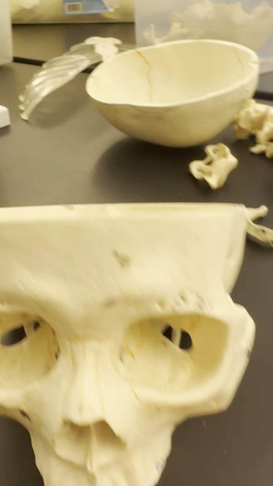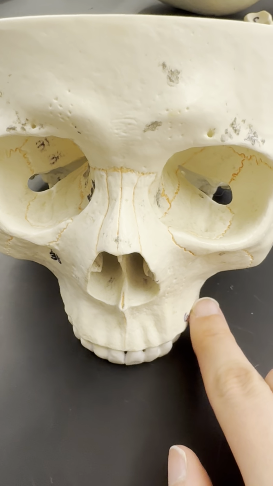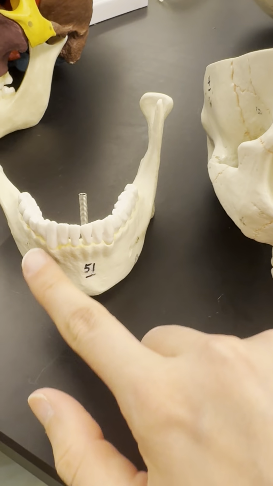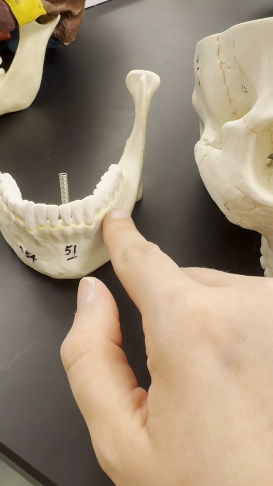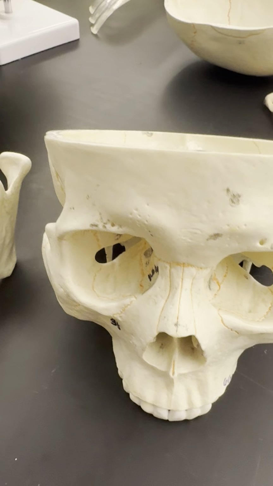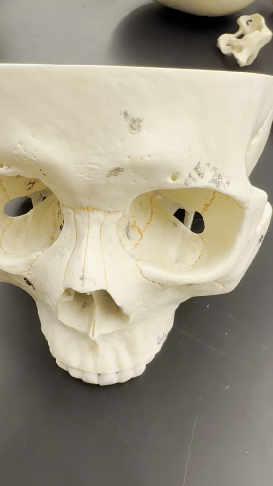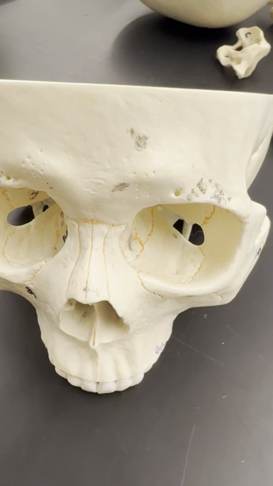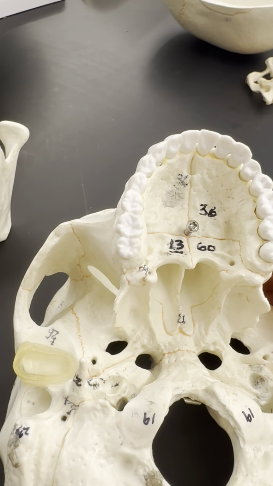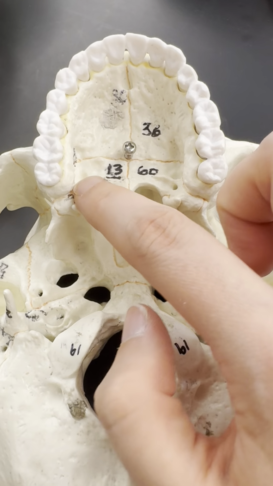Okay, now if we go back here, the alveolar process is the area right above the teeth. Alveolar process, and it's the same on the mandible. This area here is the alveolar process where the teeth embed into. Okay, and again, you have maxillary sinuses in the maxilla, which we can't see on these models. Okay, so this is a palatine bone. The horizontal plate is the area that comes out here and here.